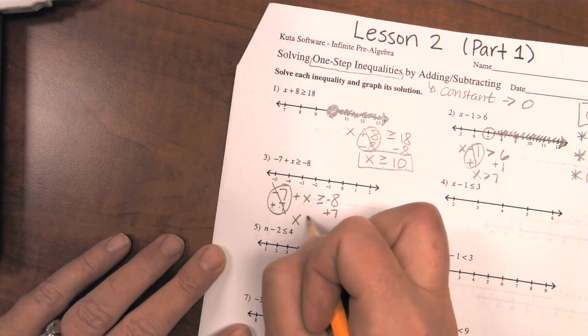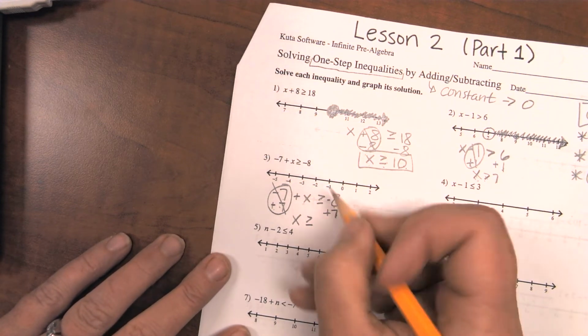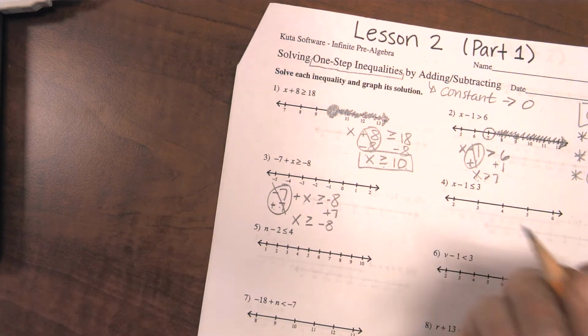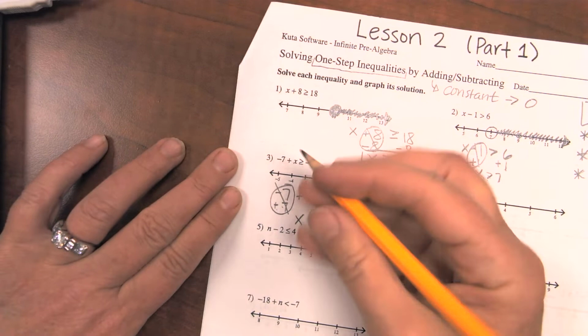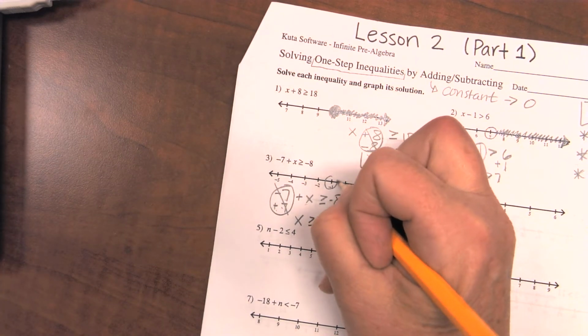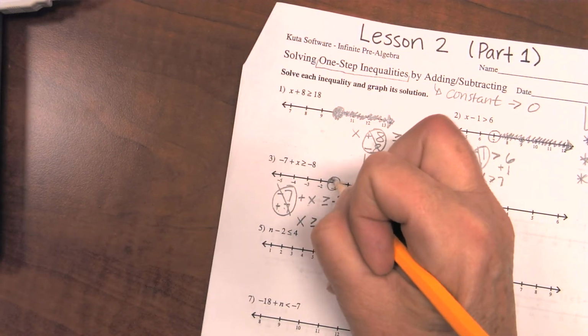So x is greater than or equal to negative 8 and a positive 7. Since the signs are different, I'm going to subtract, and I have a negative 1. Oh, why did I write 8? Okay, I have a negative 1. Now, since I have a negative 1, I'm going to circle negative 1. And this is a greater than or equal to. Since it is equal to, I'm going to shade it in.